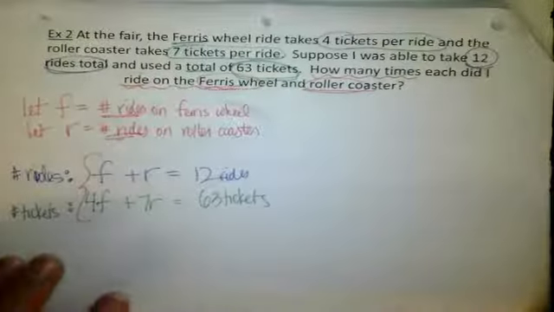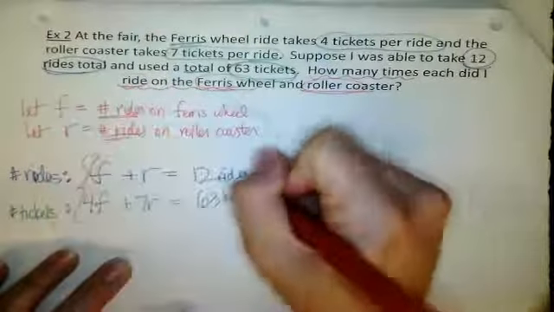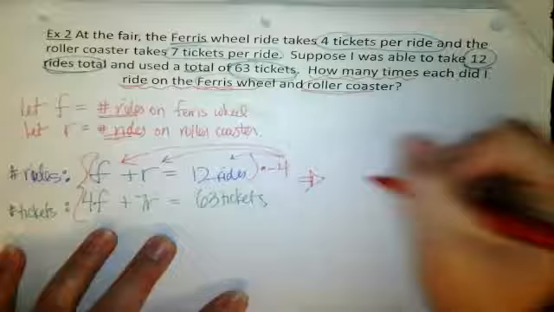What do you want to multiply by to eliminate? I heard -4. Good. So I'm going to take that top equation and multiply through by -4. Diego, what does that give us?